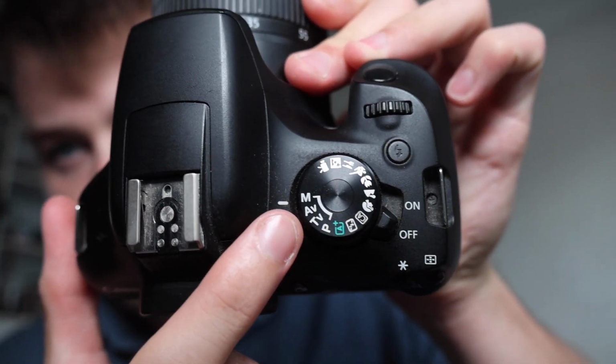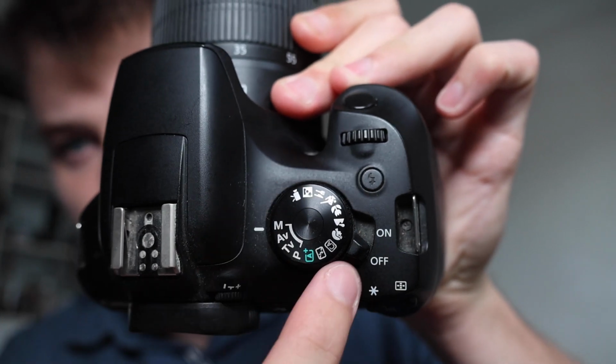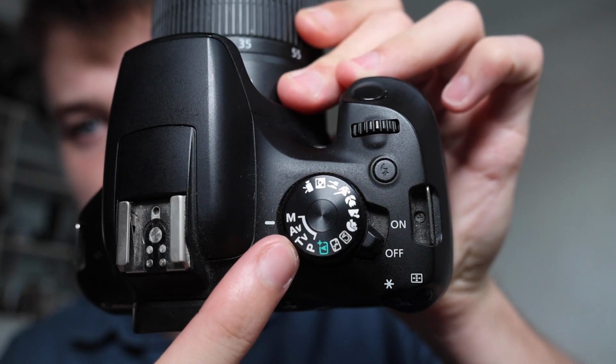Beginner photographers who actually want to learn how to shoot manual, this is the video for you, especially. If you've got an older camera like the 1300D, one of the DSLRs, you get to shoot manual right here on this circle thing. You've also got aperture priority and shutter priority, which are other things you can learn about. But I think you should probably learn how to shoot manual properly.